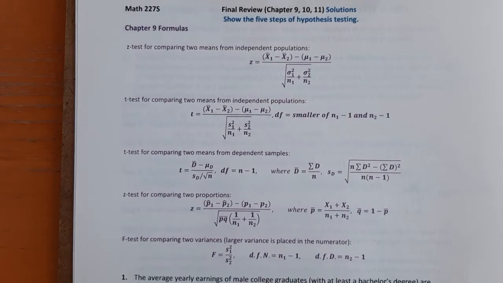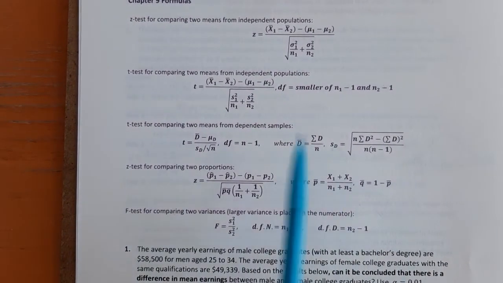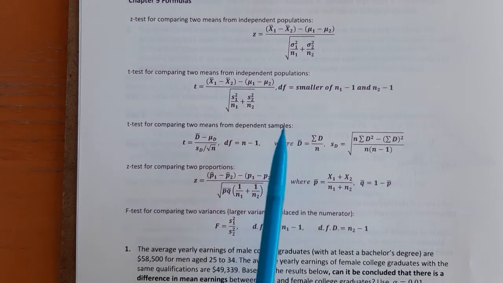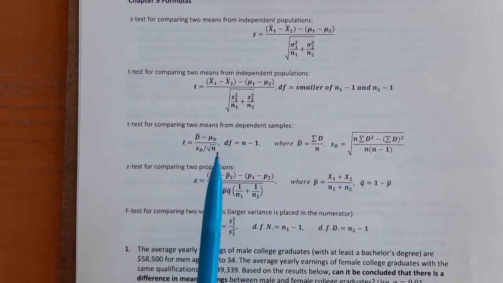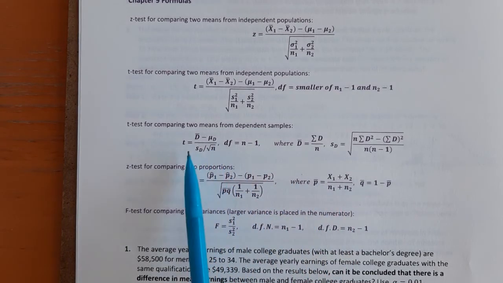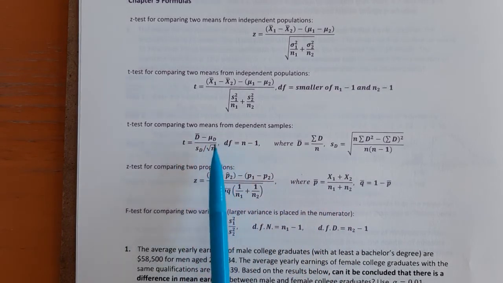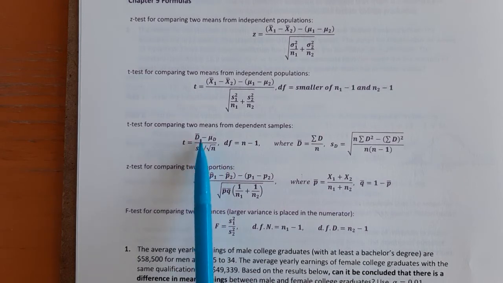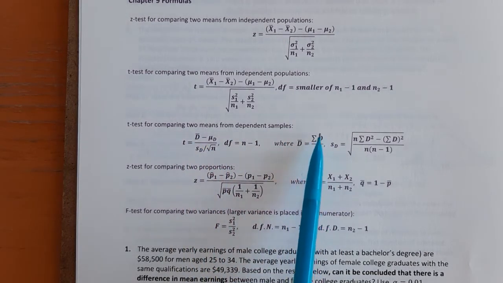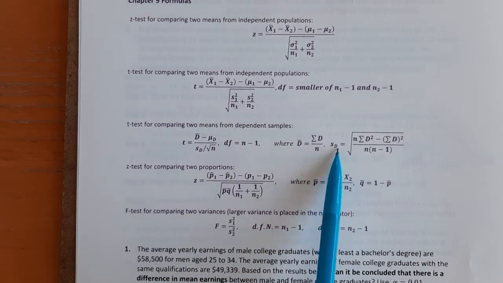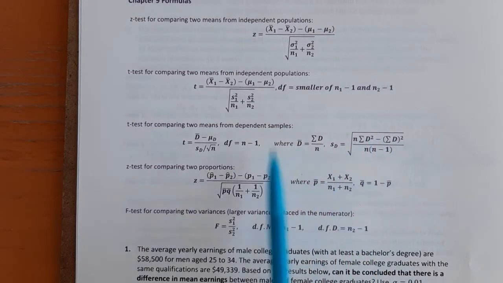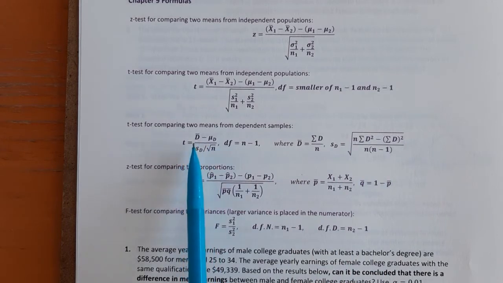The third one is a t-test for comparing two means from dependent samples. So we will find the difference of the two samples. This is the t-test formula. Find the average, the summation of differences divided by n, which is the mean of the difference. Find the standard deviation of the difference, SD. Use this formula and plug into this t-test formula.